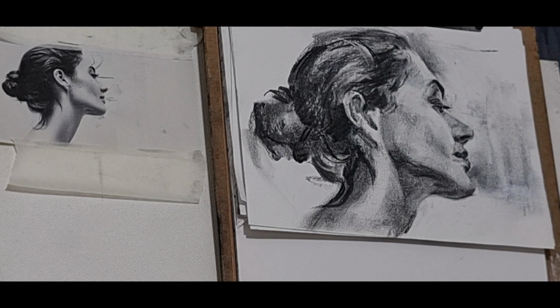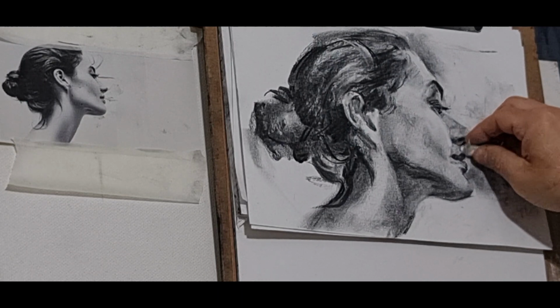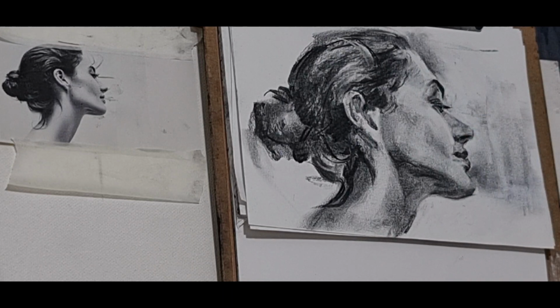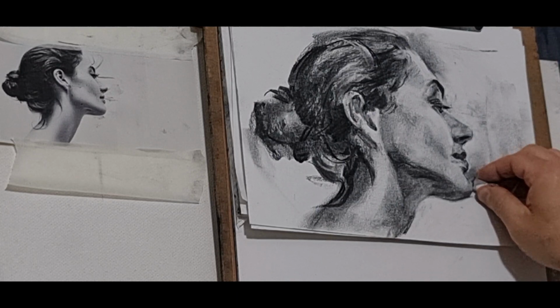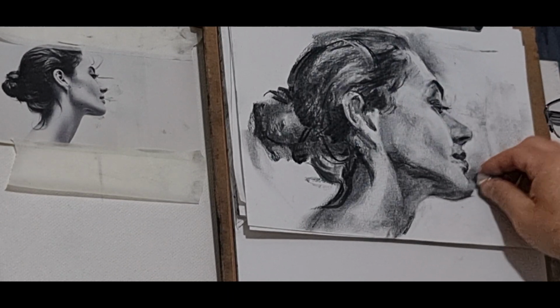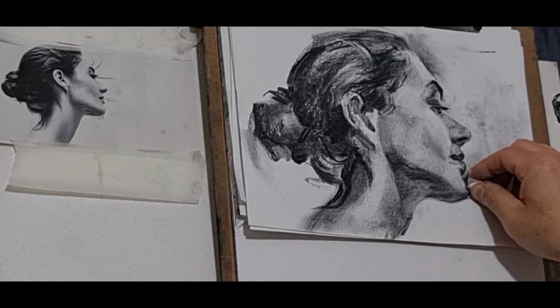Here we are, okay. A bit lighter there. Alright. And lighter here as well. Right at the tip of the chin.